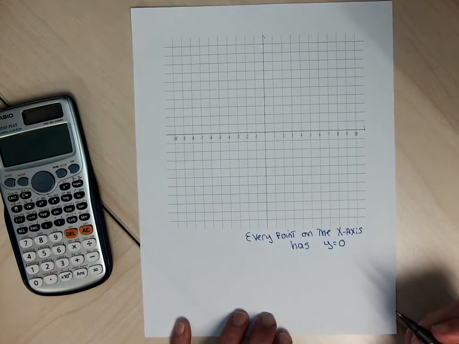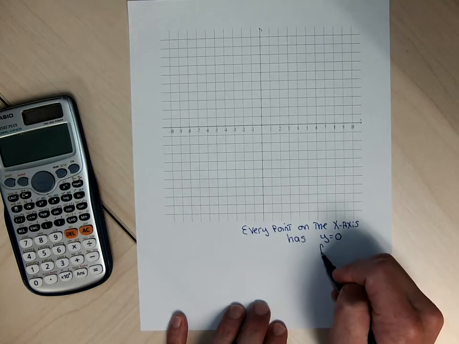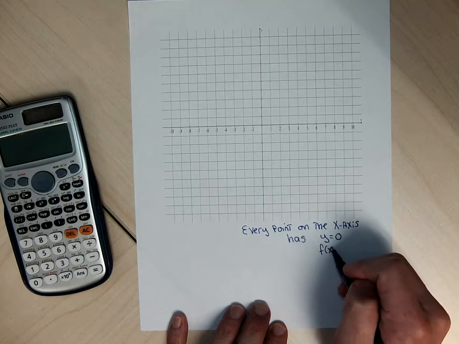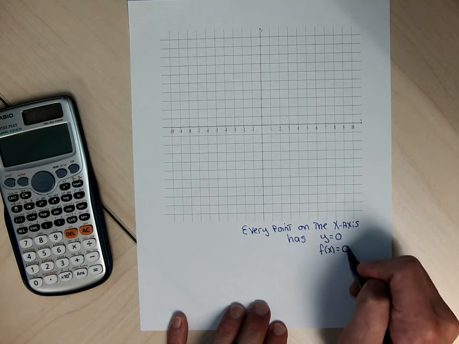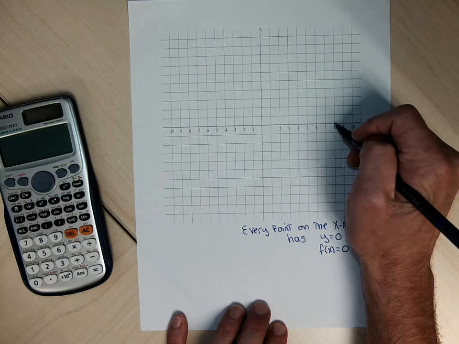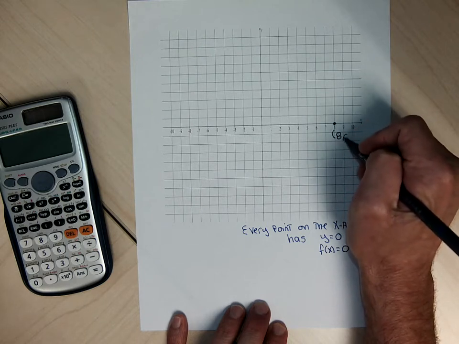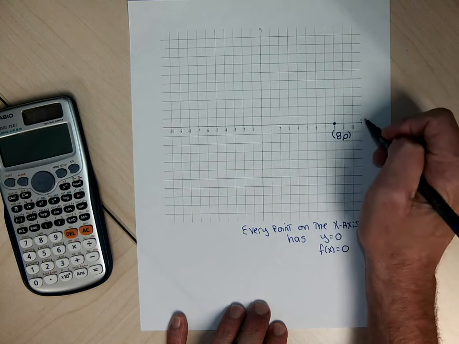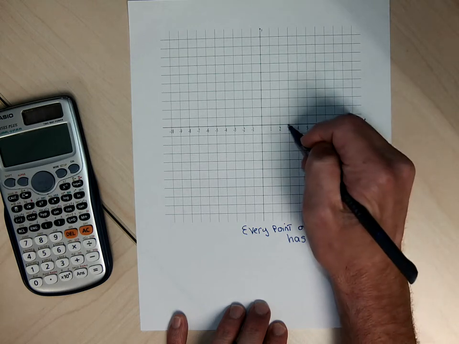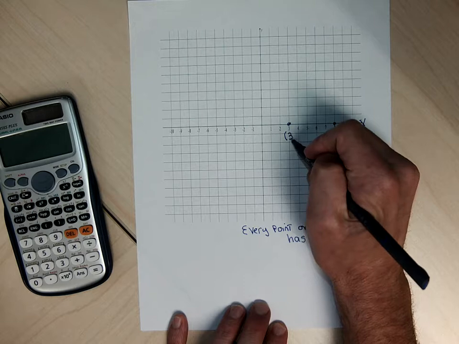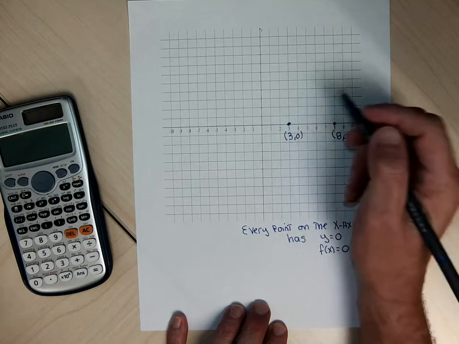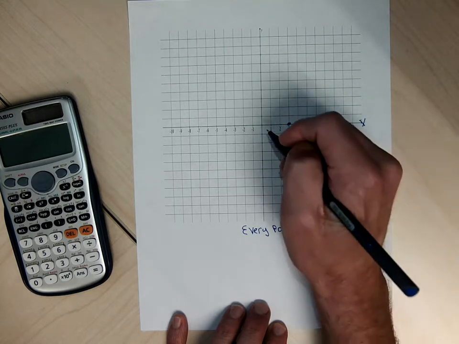And in this section, we're kind of using function notation. So instead of saying y, we'll use some function name equal to 0. For instance, here's the point (8, 0). Here the x is positive, but the y is 0 because this point is on the x-axis. Here's the point (3, 0). Again, the x is positive, but the y is 0.